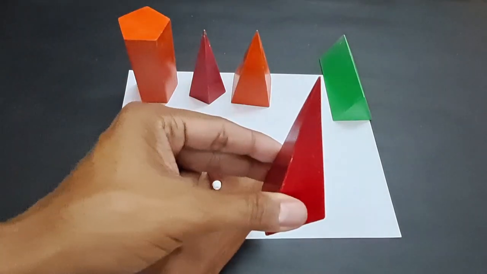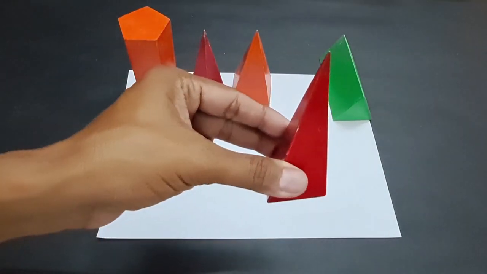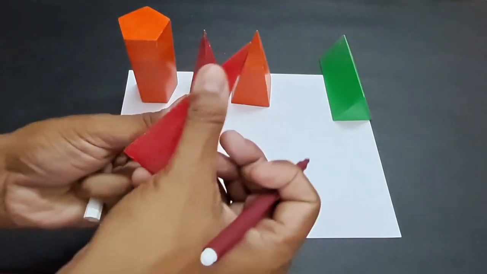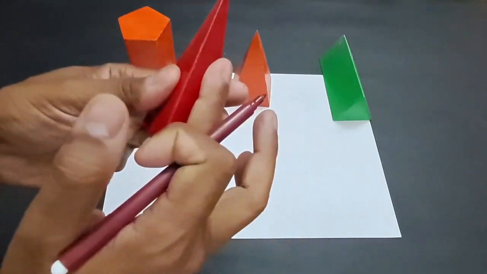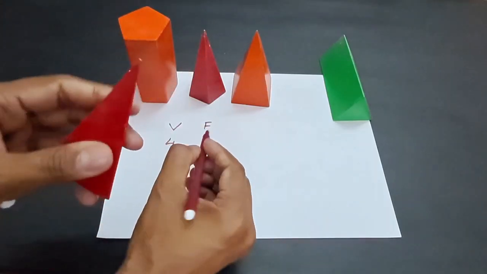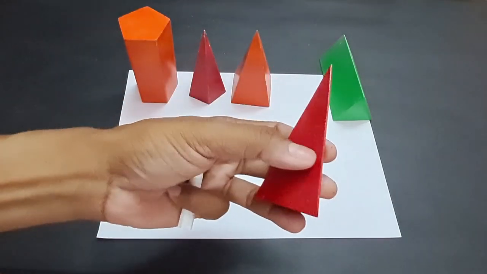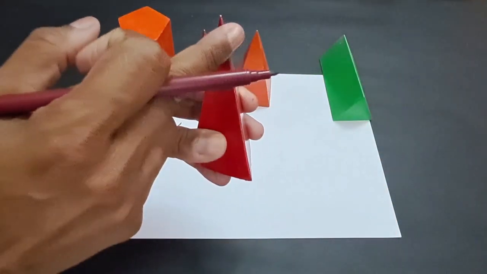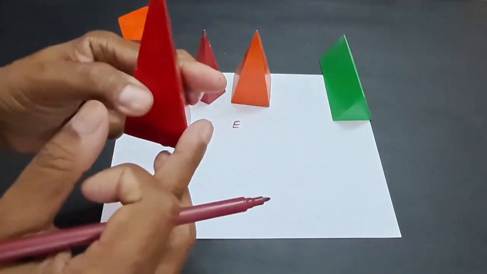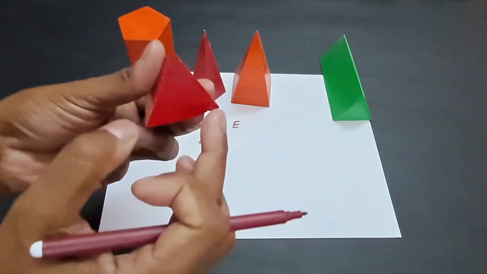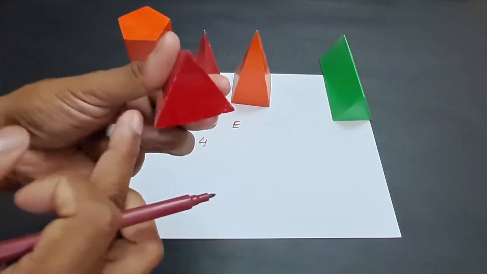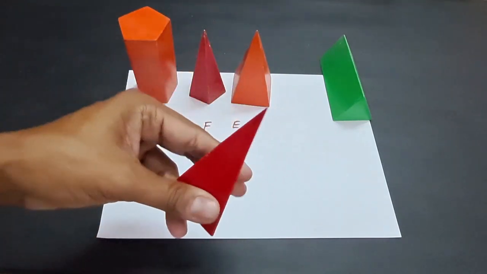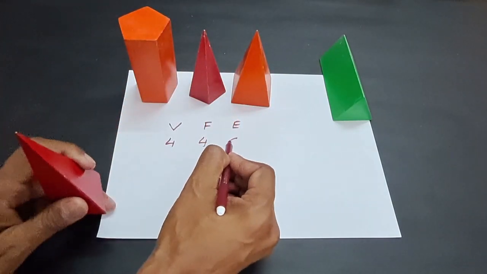And then F. F stands for faces. How many faces? Like flat surfaces? 1, 2, 3 and 4. We have 4 flat surfaces. And how about the edges? Edges means E. Edges are the sides. So 1, 2, 3 and at the base 4, 5, 6. So you have to draw 6 lines to draw this figure. So those are the edges.